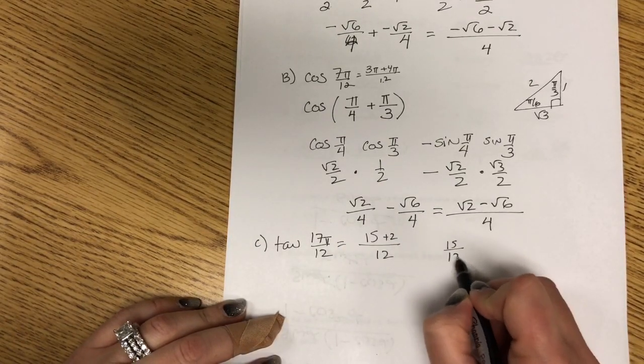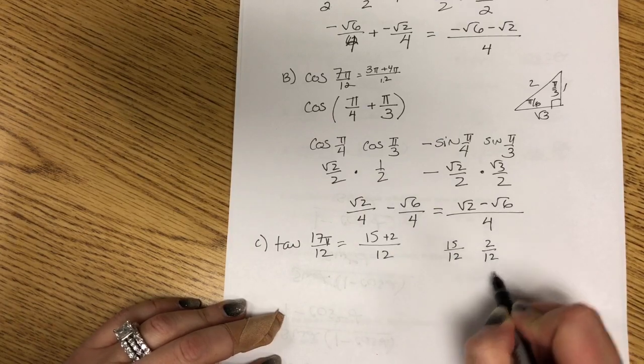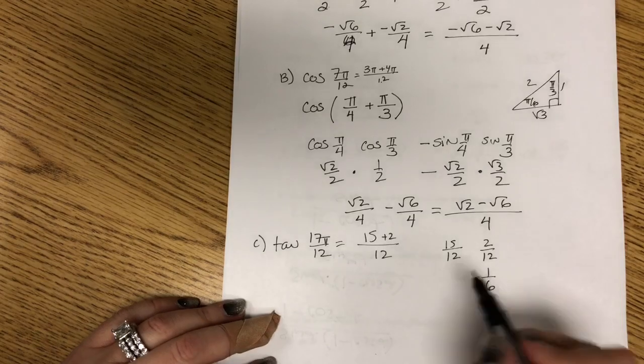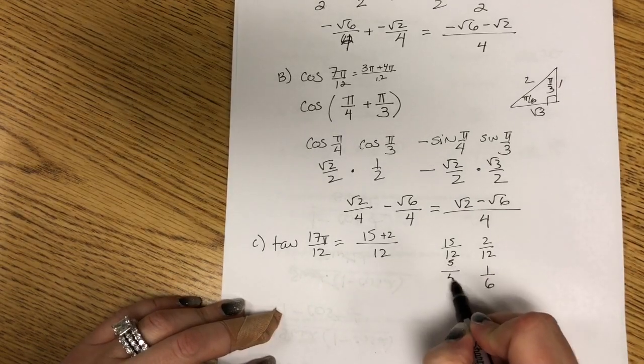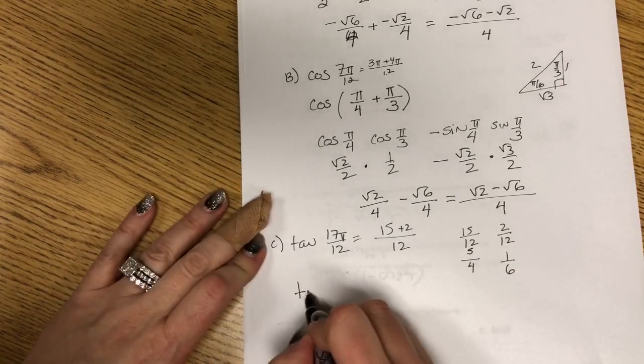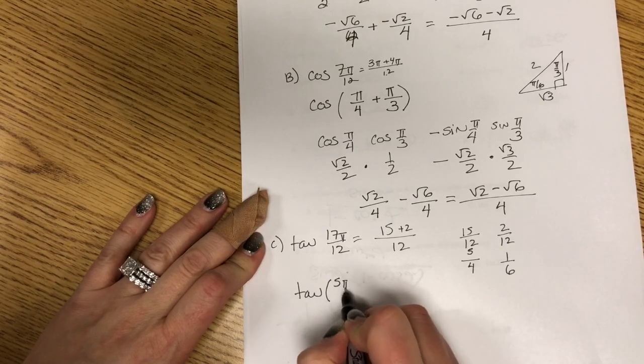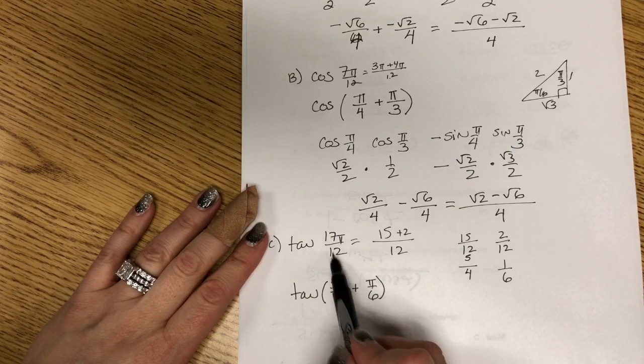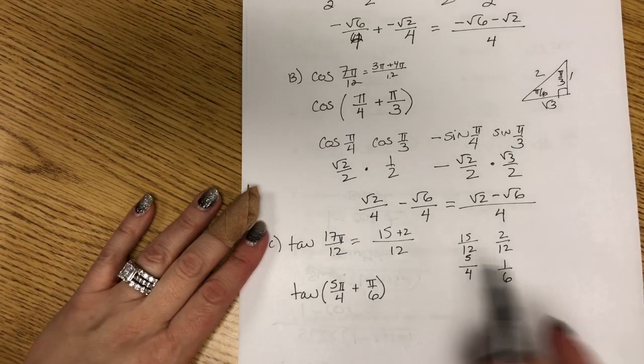So 15/12 and 2/12, this would be 1/6, and then 15, they both divide by 3, so 5/4. So let's do that. Tangent of 5 pi over 4 plus pi over 6 would equal 17 pi over 12.